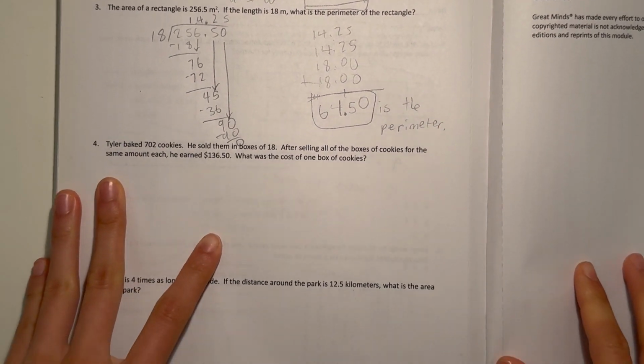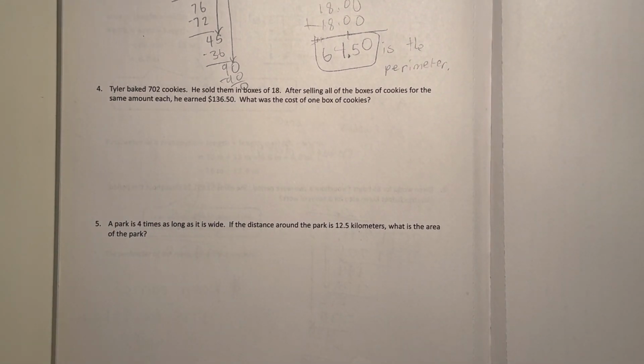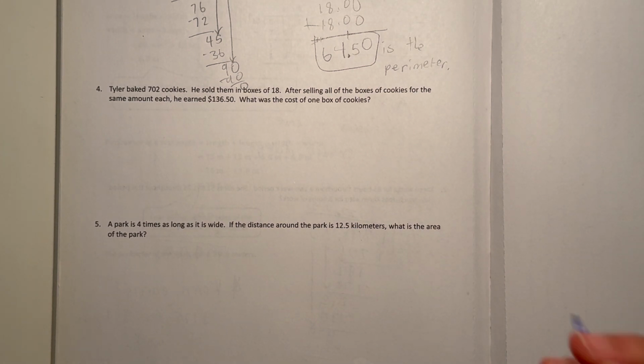Alright, number 4. Tyler baked 702 cookies. He sold them in boxes of 18. After selling all of the boxes of cookies for the same amount each, he earned $136.50. What was the cost of one box of cookies?